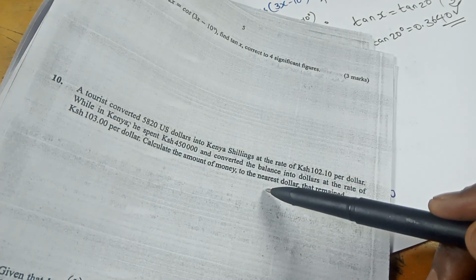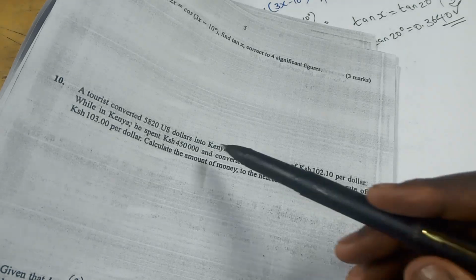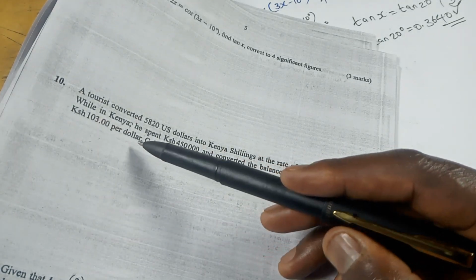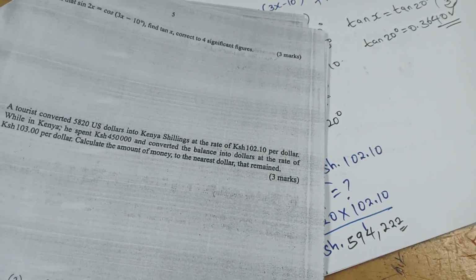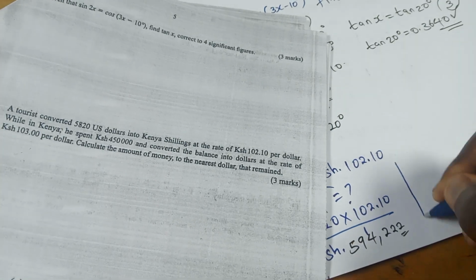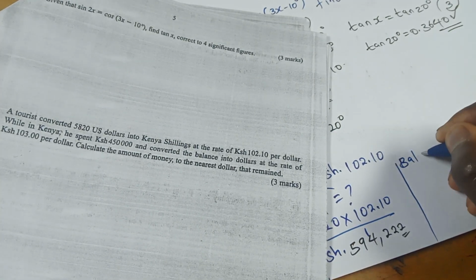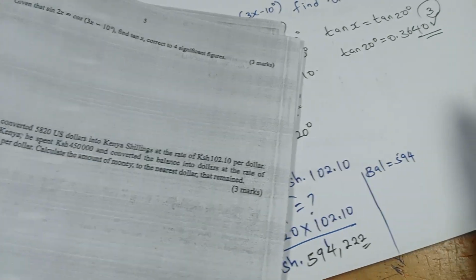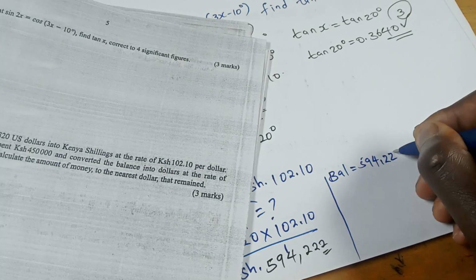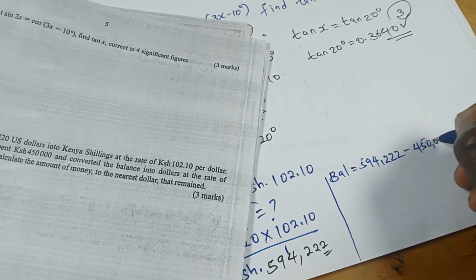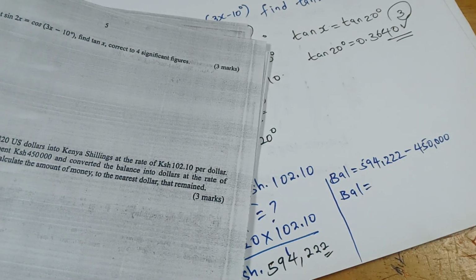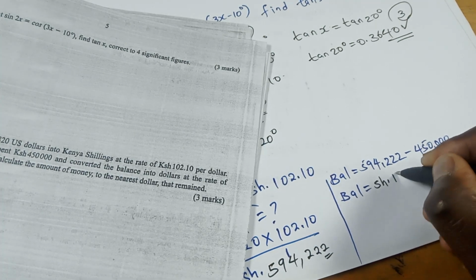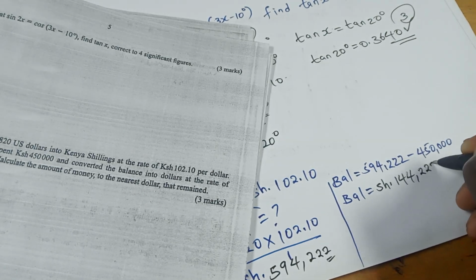Then the question reads, while in Kenya, he spent 450,000 shillings and converted the balance into dollars at a rate of 103 shillings per dollar. So if he spent 450,000, we are going to subtract to see the balance. The balance is going to be 594,222 minus 450,000, which is 144,222 shillings.